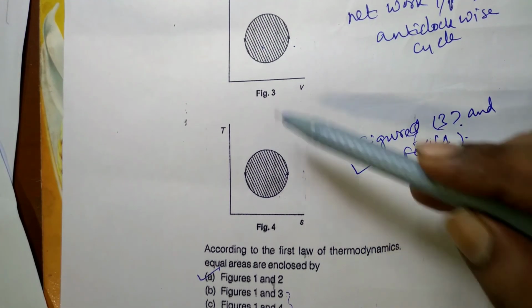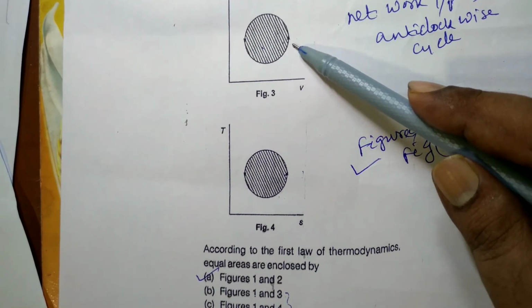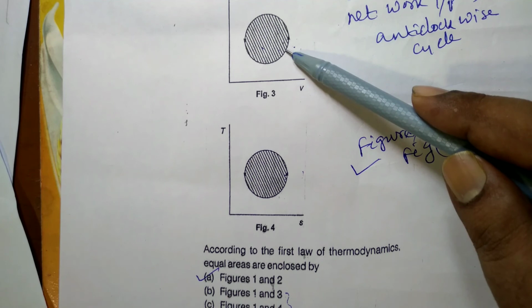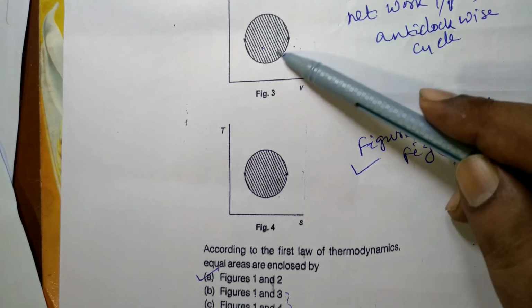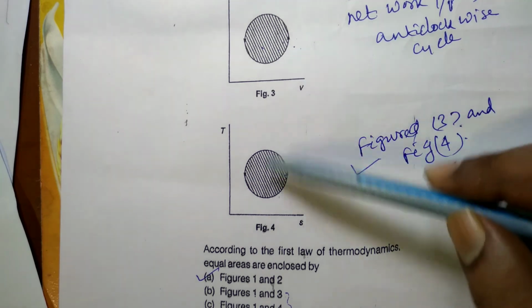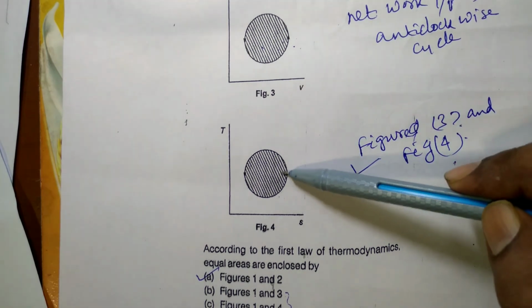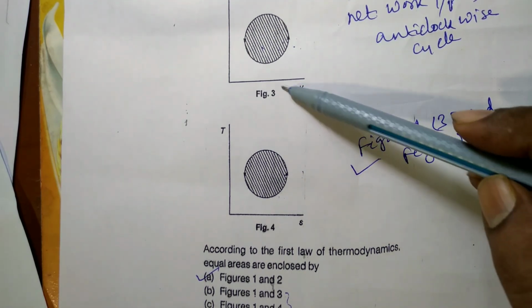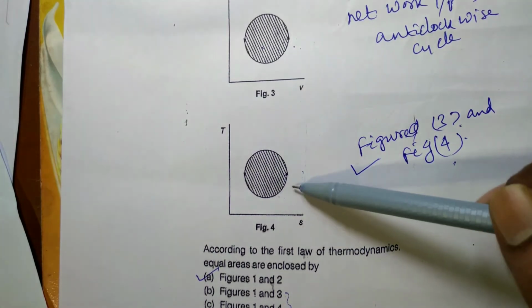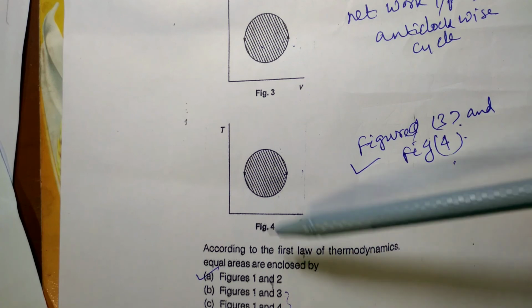अगर option में होता figures 3 and 4, वो सही होता. This area is also equal to this area because this represents the net work input during the anti-clockwise cycle, on which the power consuming device operates, and this is the net heat rejected during that same anti-clockwise cycle on which a power consuming device operates. So that's why the figure 3 and figure 4 will represent the same area, but that is not given in the options. So that's why the correct option will be figures 1 and 2.